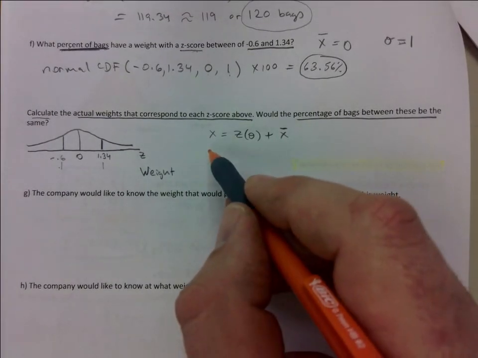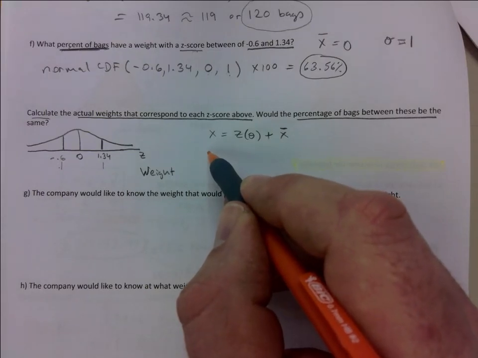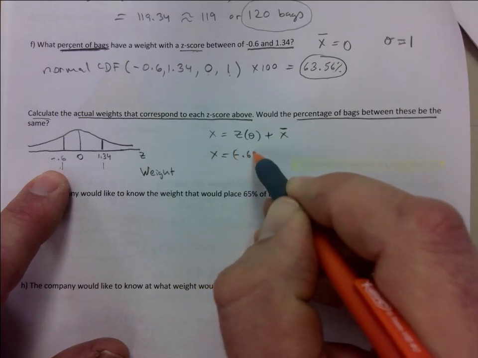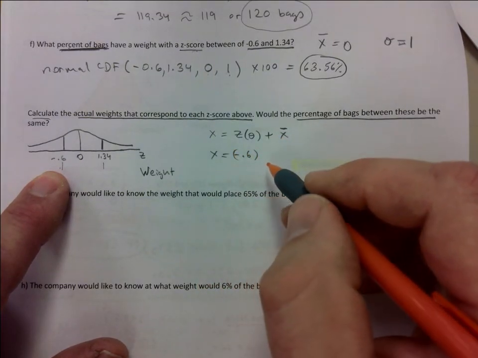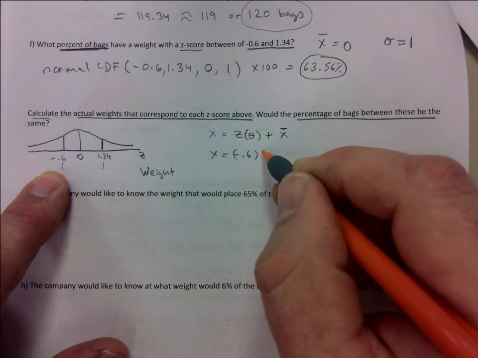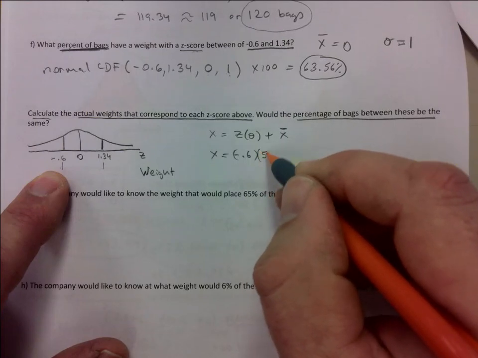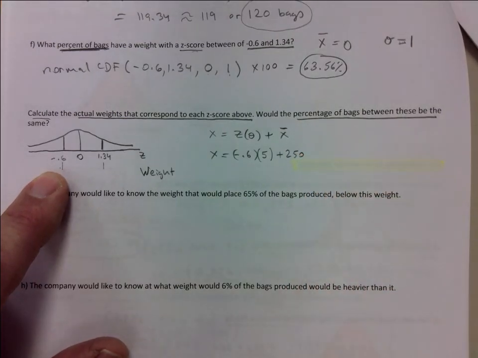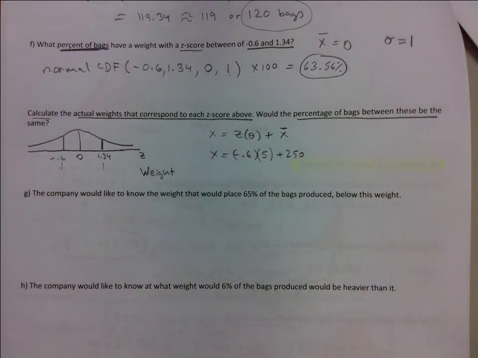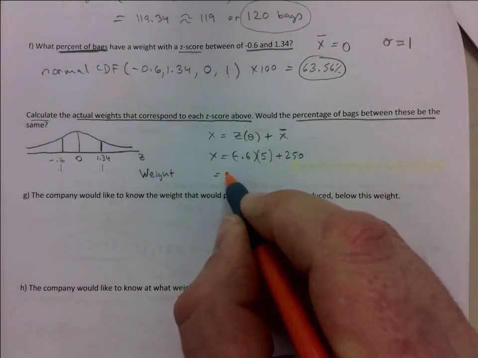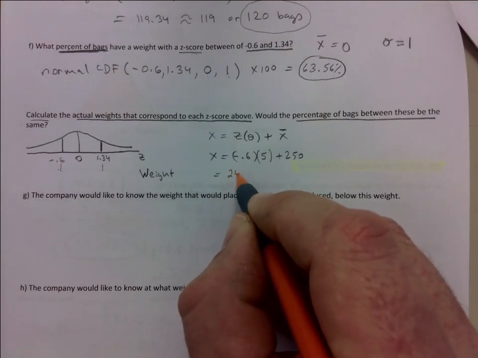So, the actual value for negative 0.6 standard deviation is negative 0.6 times the 5 here plus the 250. You can use your calculator, just type this in as is. This is going to be 247 grams.